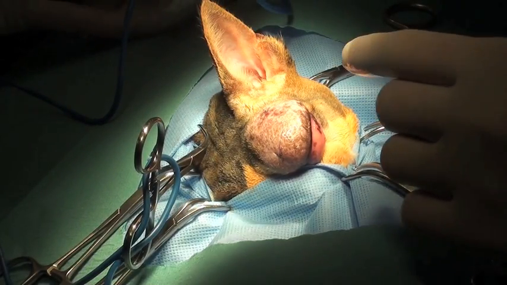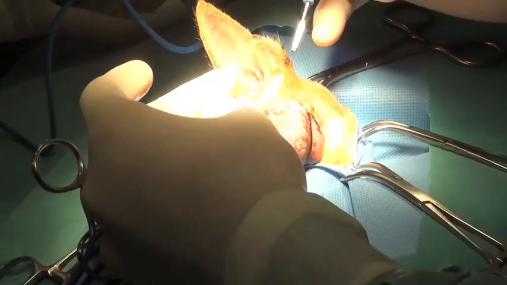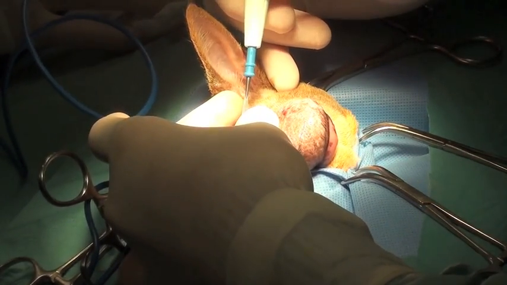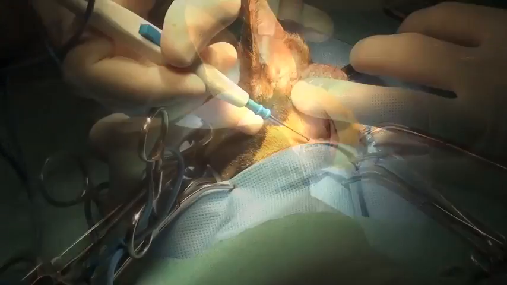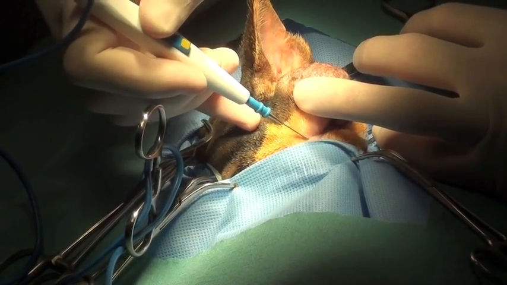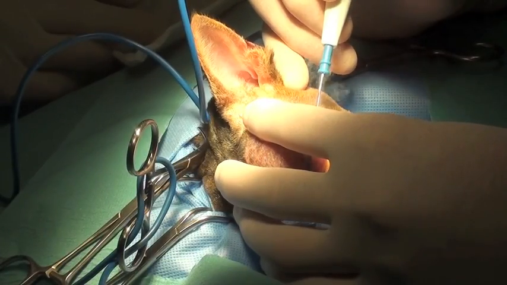The margins around the eyelid tumor are identified. Because this is a feline mast cell tumor, the margins don't have to be as aggressive as with a canine mast cell tumor.